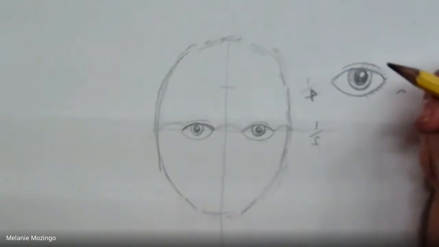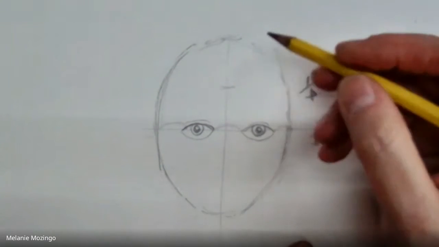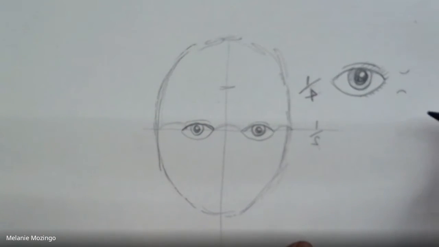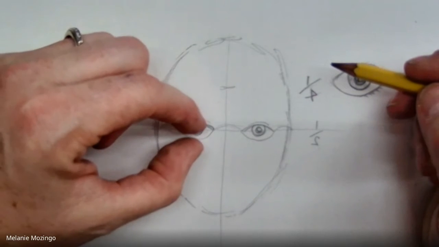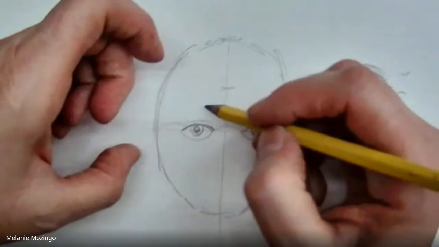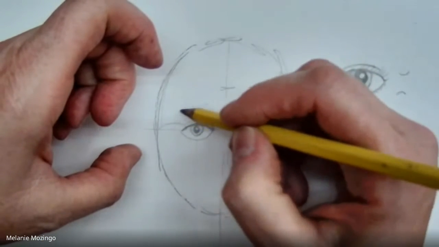There we go. 1/4 of the way down the face, that's the hairline. I'll wait for that in just a second. Whatever the height of the eye is, I'll bring that up. So however tall it is, I'll bring that one up. That's roughly about where the eyebrows are.